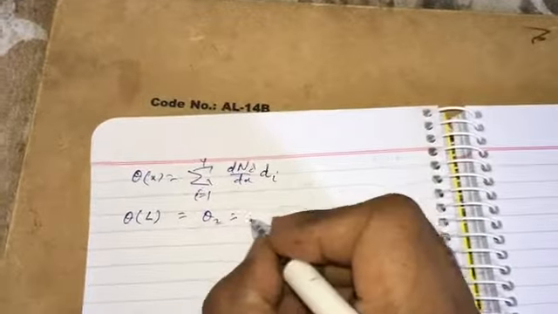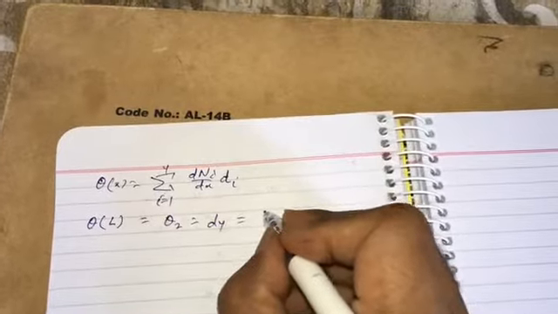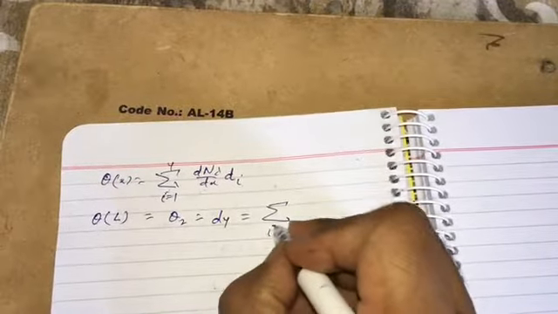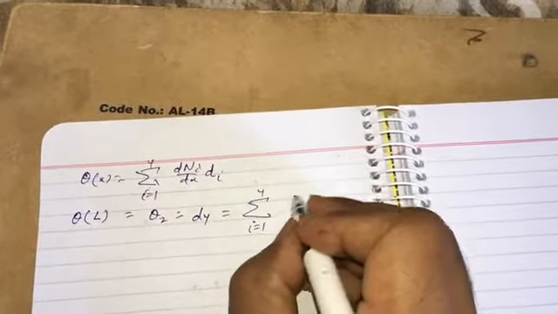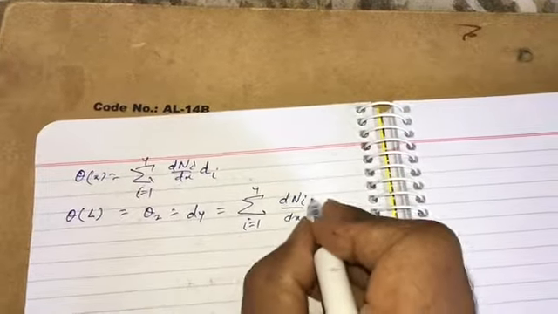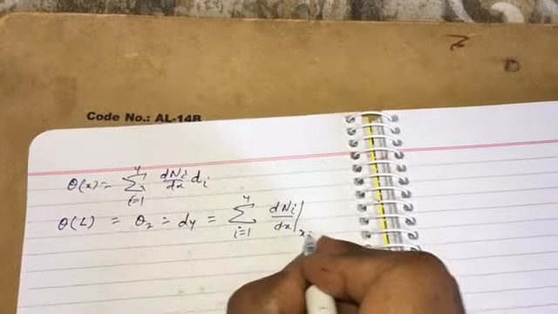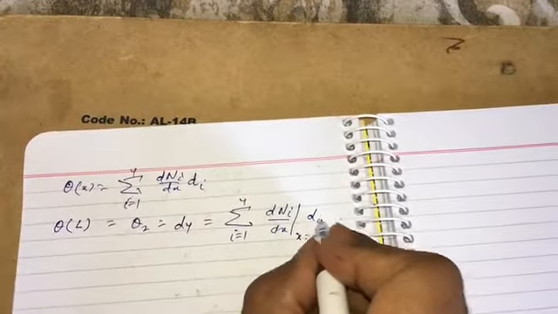This is equal to theta 2, and theta 2 is nothing but d4. So this is equal to the summation i equal to 1 to 4 of dN_i over dx at x equal to L, and d_i.